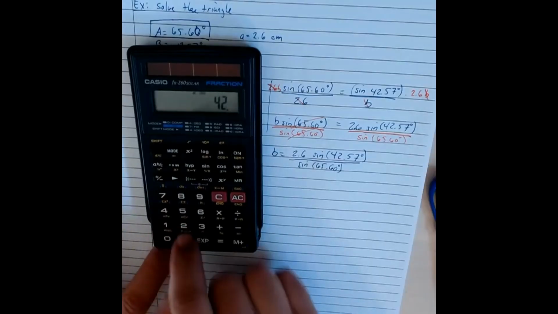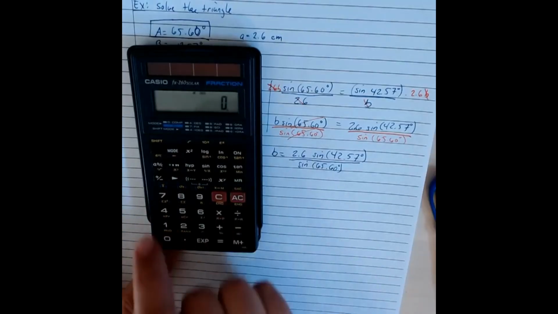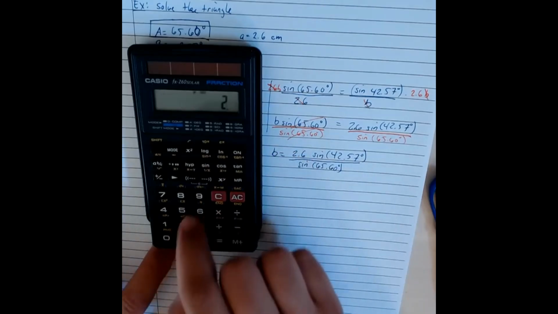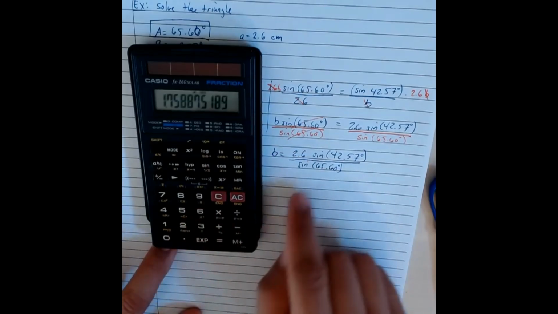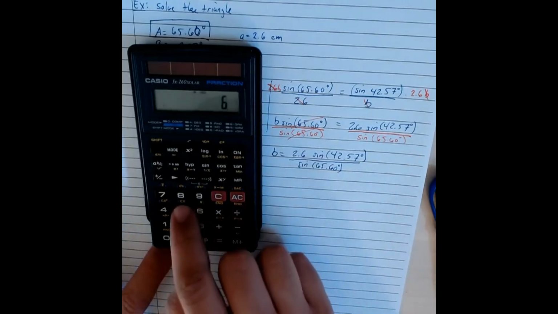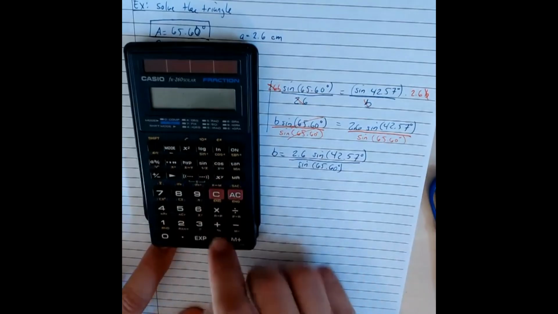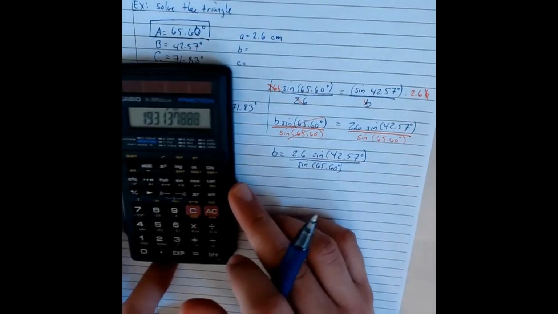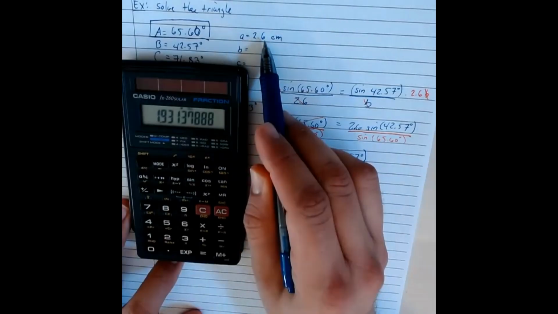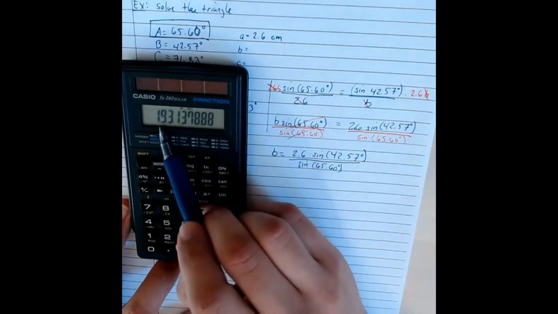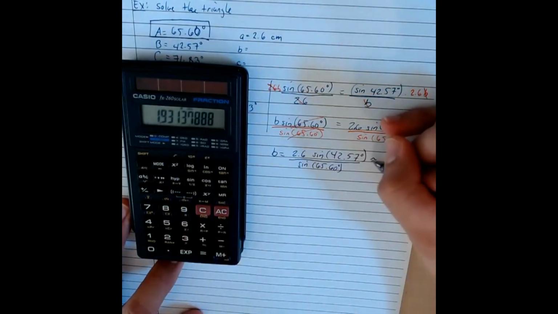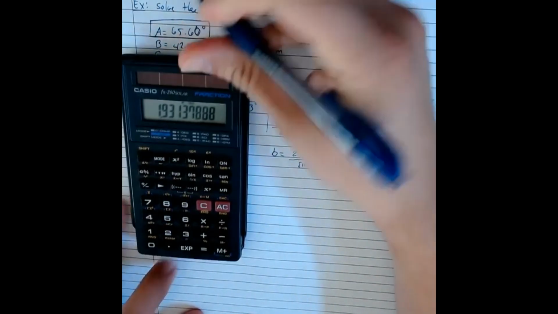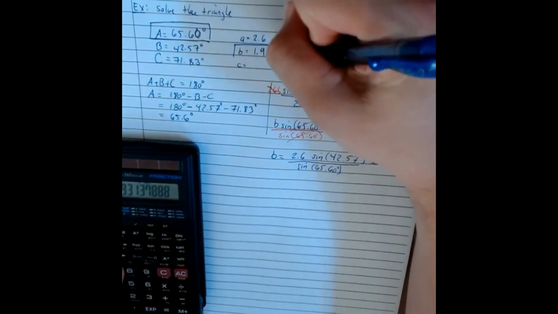Let's see here, 42.57. Oops, 42.57. There we go. I'm going to take the sine of that, multiply by 2.6, and then divide that by the sine of 65.60. And that'll give me a reasonably small number here. That'll give me 1.9313. Well, we're rounding to the nearest 10th place, so this rounds off to approximately 1.9. Just like that. And that gives us our side length B, rather.